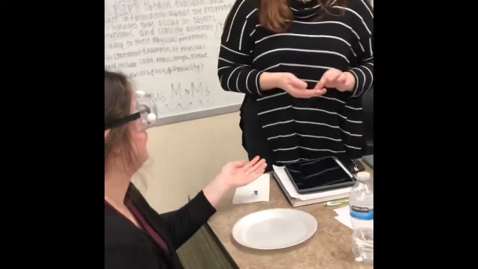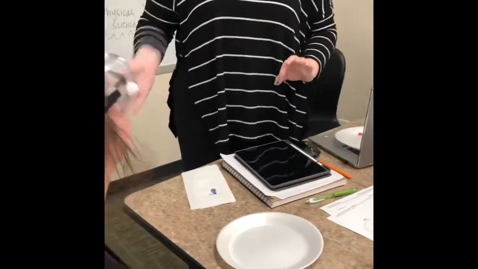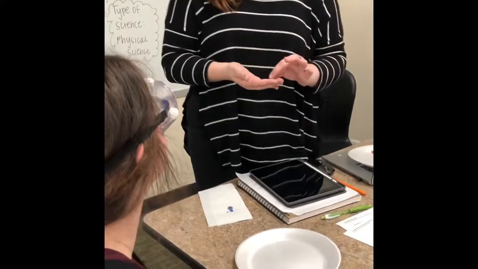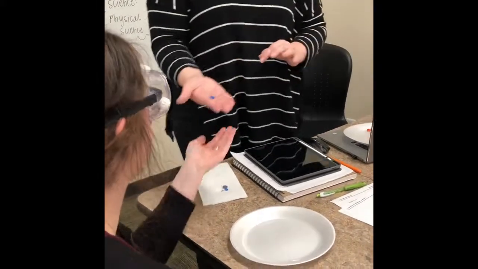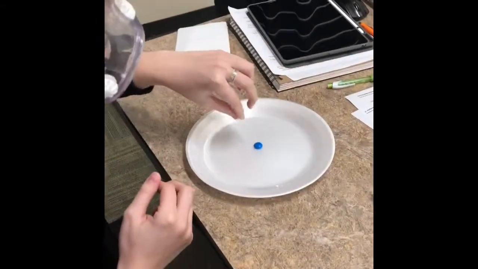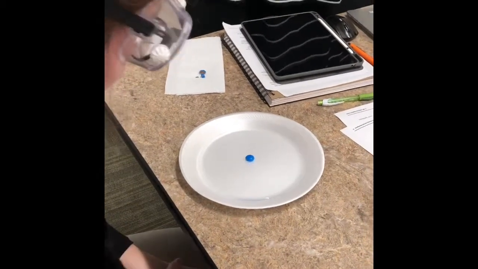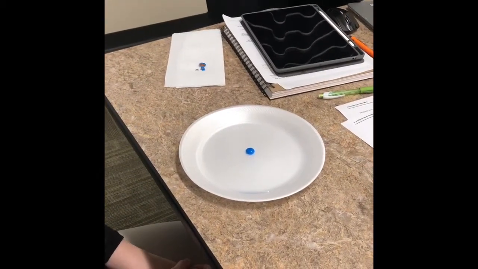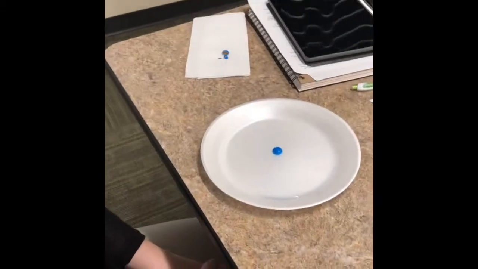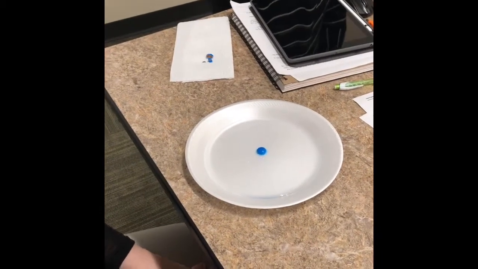Okay, so now that the water has settled, it's very important not to bump the table because that's a property that affects the dissolving of the color, okay? So let's do this blue M&M. I want you to just place it in the middle of the plate. Okay, and I'm gonna set my timer and just observe it for a minute or so.